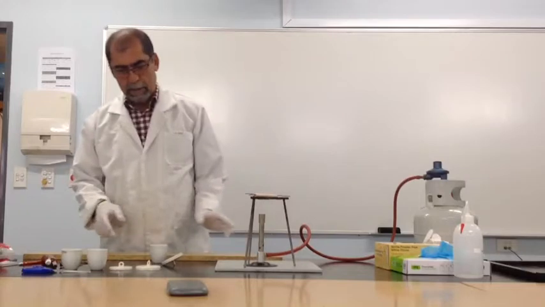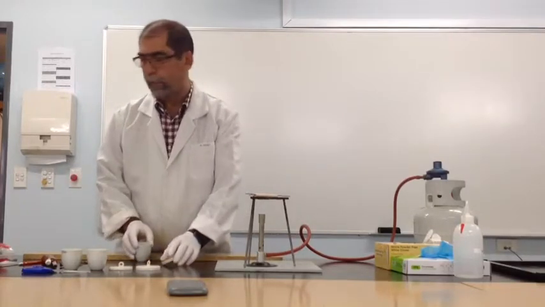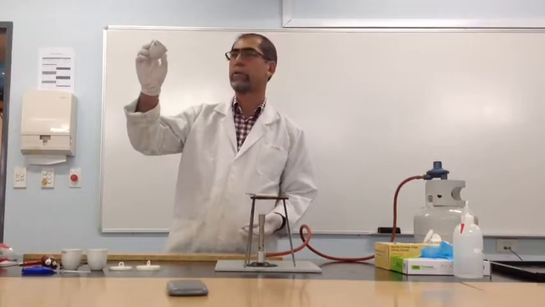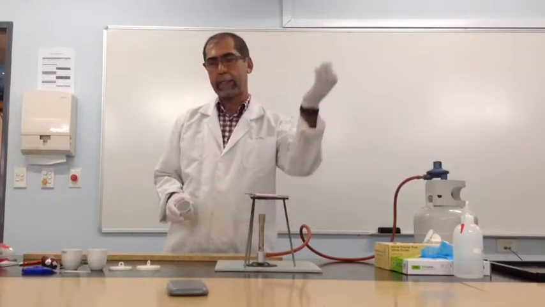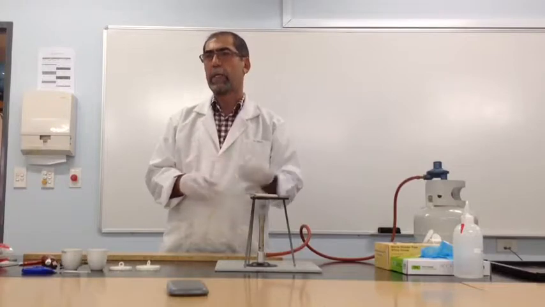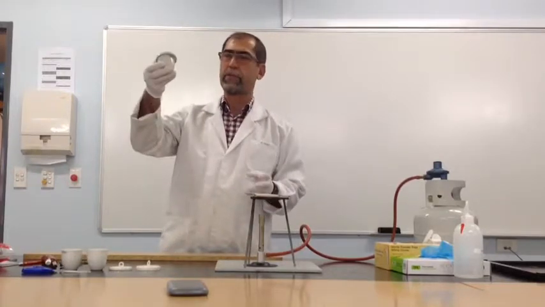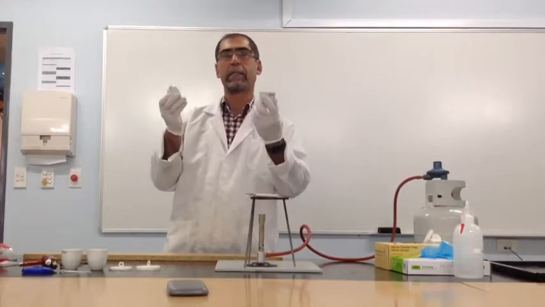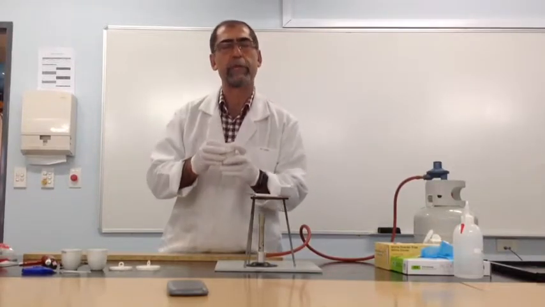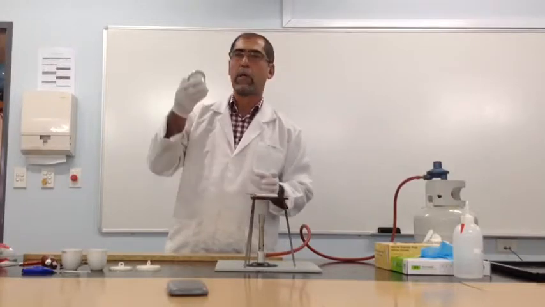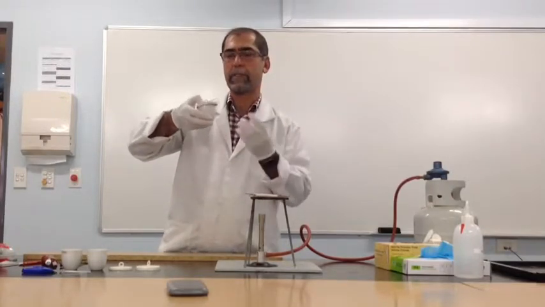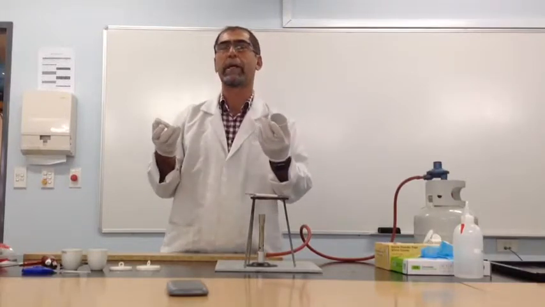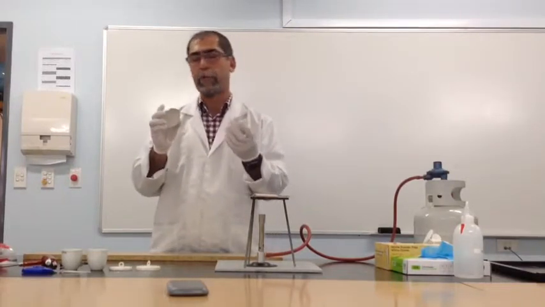Here, first of all, let me introduce you to the equipment that we're going to use. The very first equipment is a crucible and a lid that goes with the crucible. This is probably the first thing that we need to treat in such a way that the weight of that crucible, when we first measure it, represents the real weight of the crucible. What I mean by that is, this crucible has been lying around, we don't know where it's been, we don't know what it has.